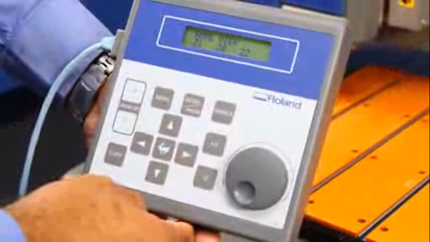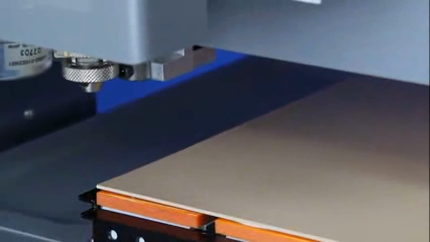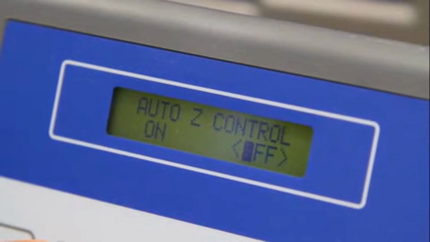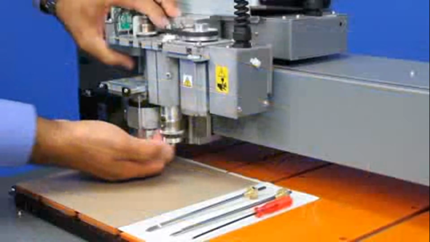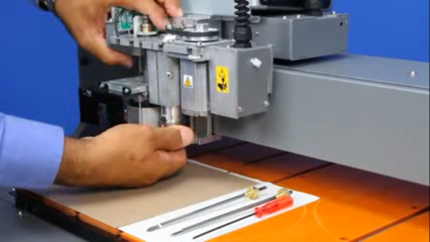Next, use the control panel to move the carriage into position. It should be located to the lower left corner of the material. Engraving depth is controlled by using the Auto Z control. You will begin by adjusting the nose cone to the proper depth for the two cutters you will be using.